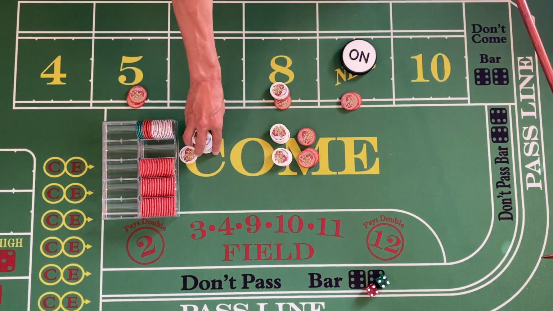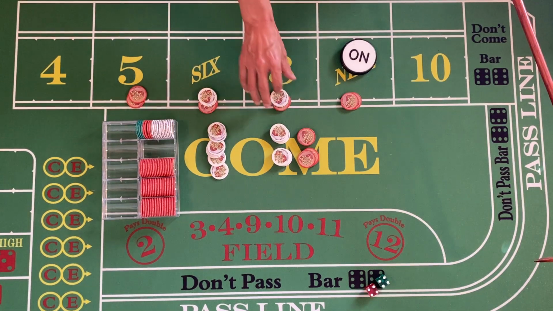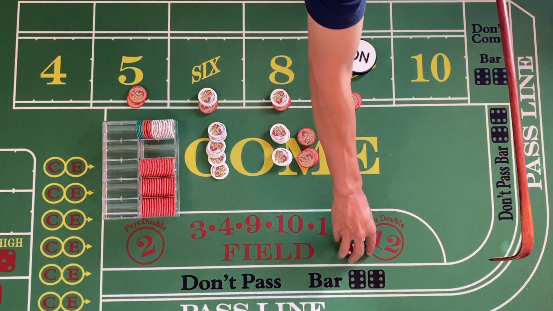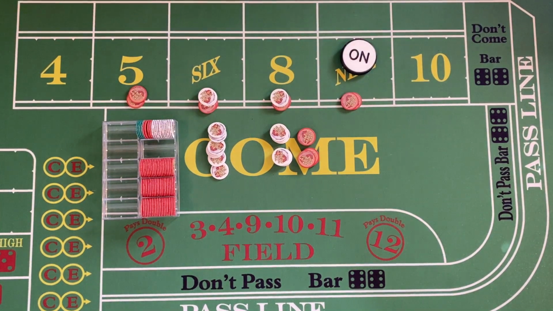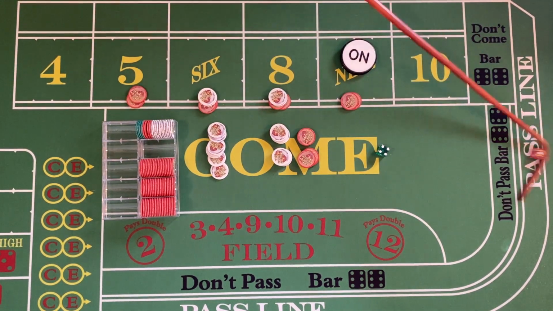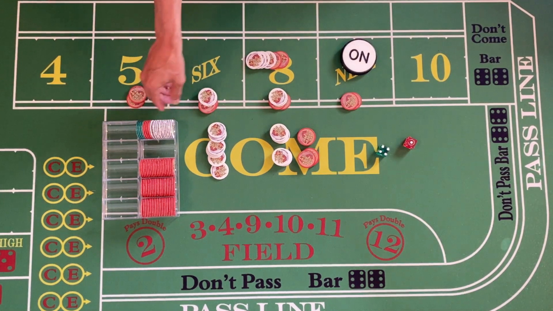So again, this is all profit here. I'm going to press the 5, 9. So now I got 22 inside. So now I'm just looking for one hit, and I'm going to regress back down to 22 inside. Okay. 5. So that's going to win 14. Okay. That was my 8th roll on that shooter. So that's going to win 14.